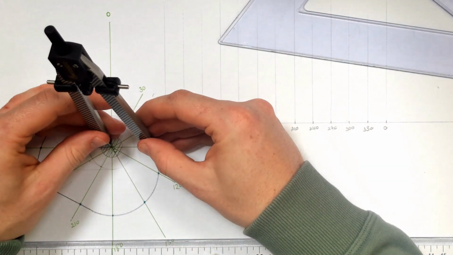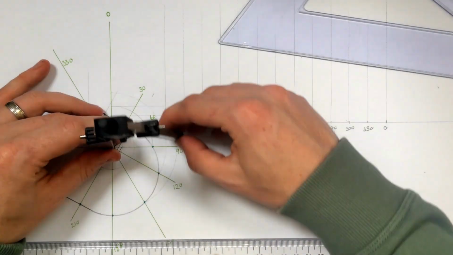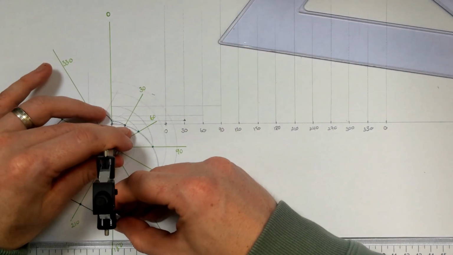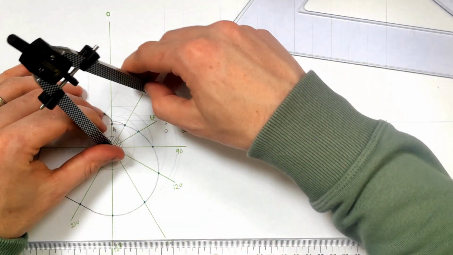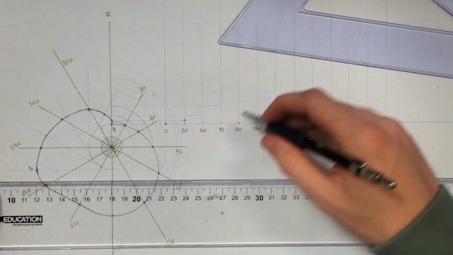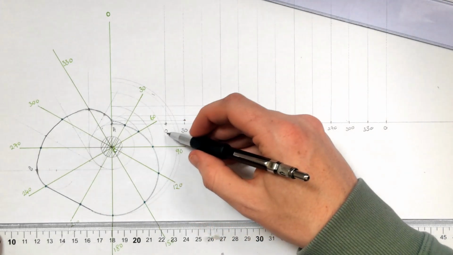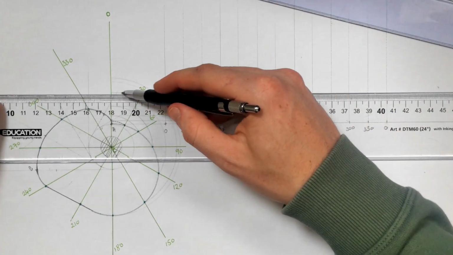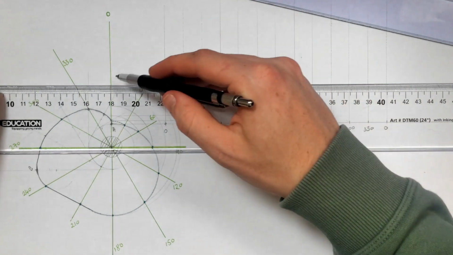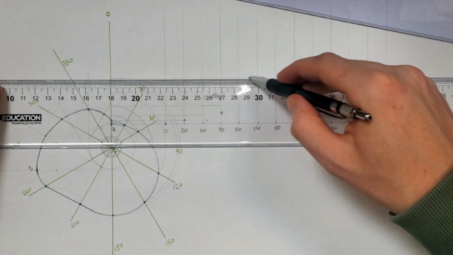Okay, you can kind of get the idea of what I'm doing here. So this one is 120, I'll do 150 and 180 as well. So this one's going to 120, this one to 150, and this one to 180.